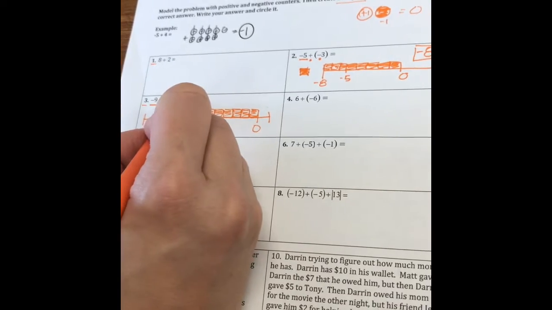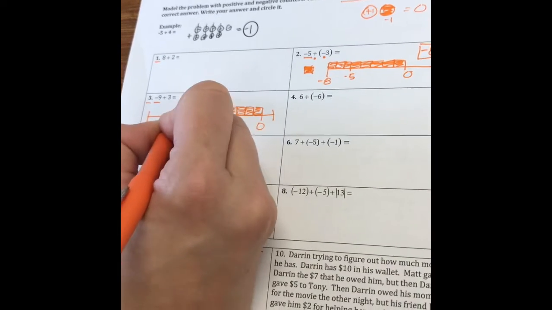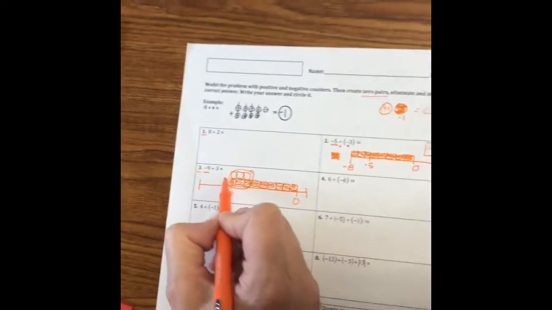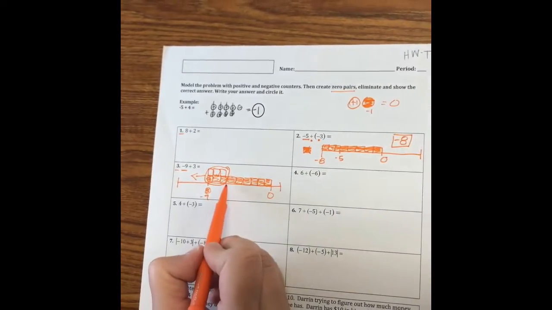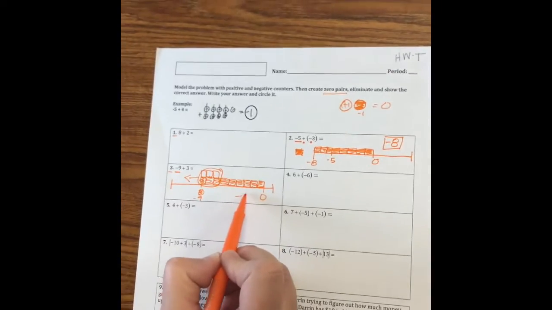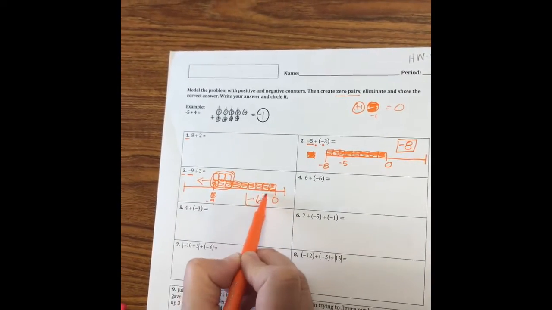So now, when these stack up with each other, remember, those are 0 pairs. So I can take all of those, and they go away, right? And then I look at what's left. Well, I have 1, 2, 3, 4, 5, 6 negatives. And so my answer is -6, okay?